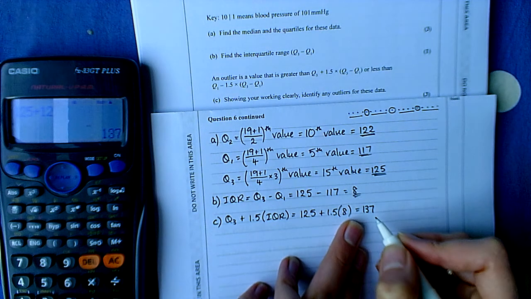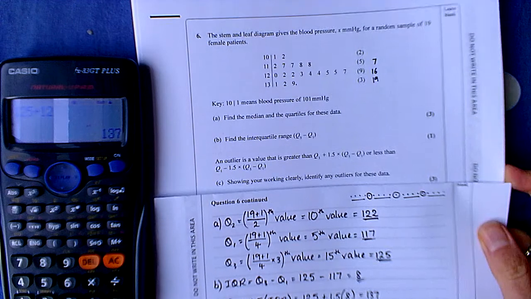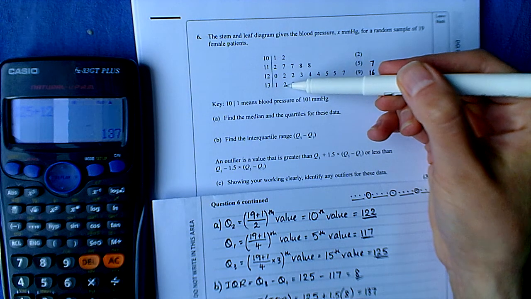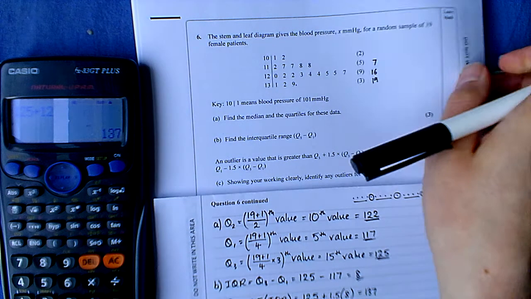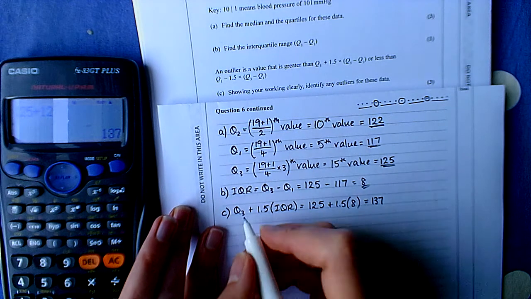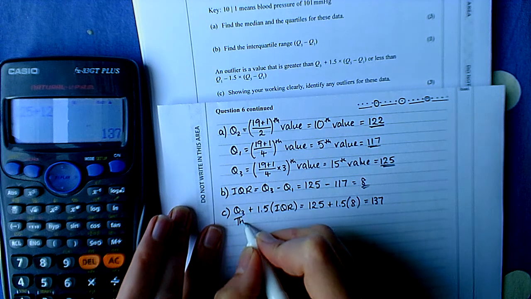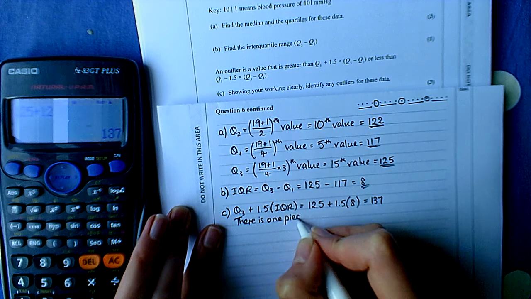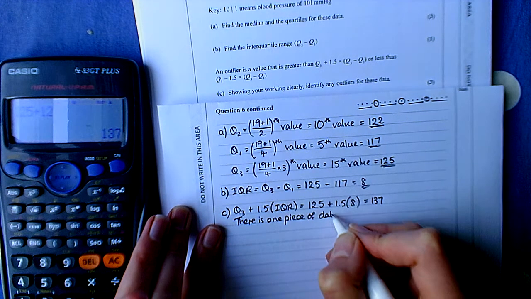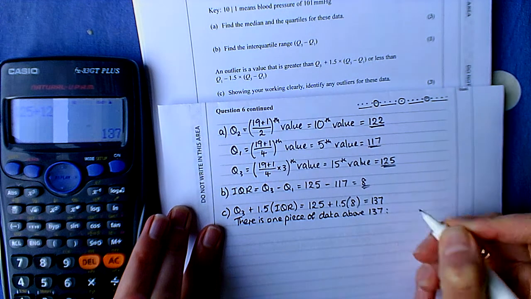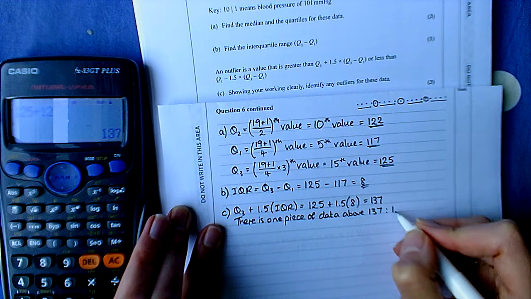Now, is there anything greater than that? If we look in the diagram here, we can see that 132, no, 139, yes. So we found our first outlier. There is 1 piece of data above 137, and that is 139.